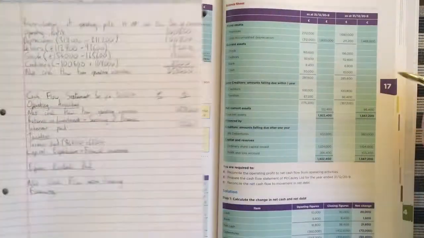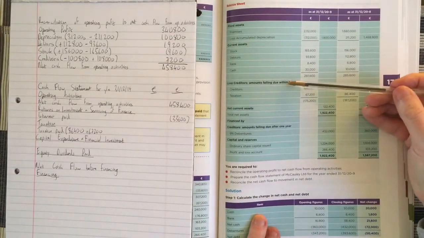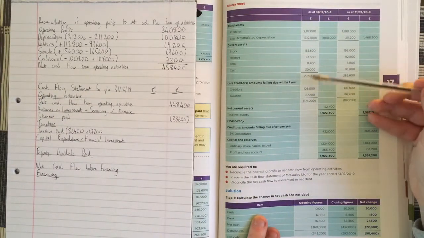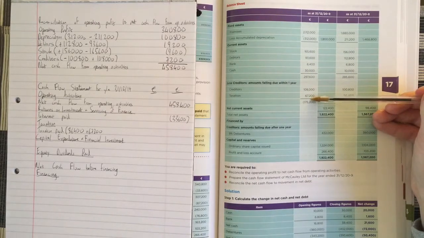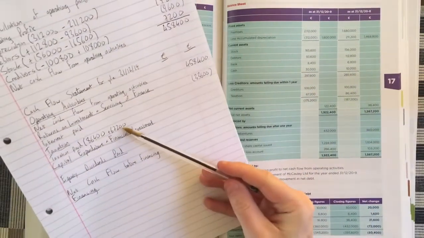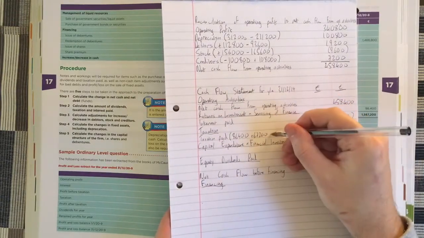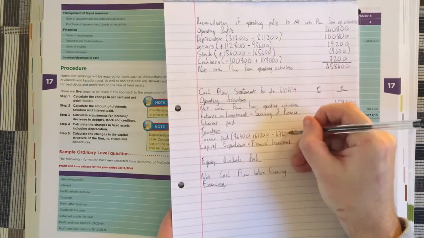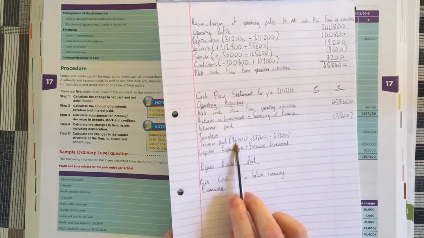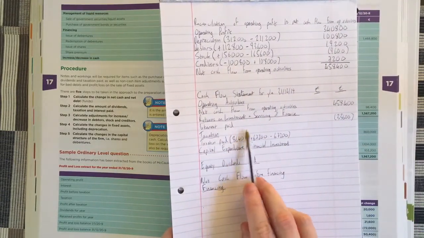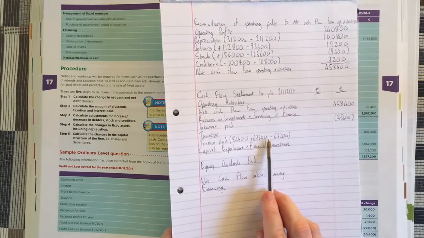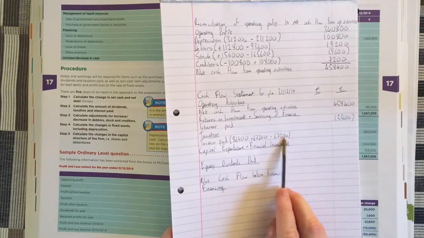But if you look at the balance sheet, you will see that at the end of this year, I still owe 67,200. So this charge for this year, I haven't actually paid it yet. So I'll take it away again. So assume you paid last year's, plus then I have to pay this year's, but I haven't paid this year's yet, so I take it away.